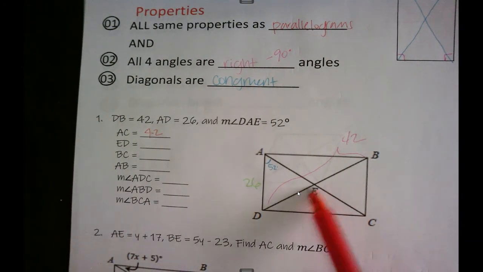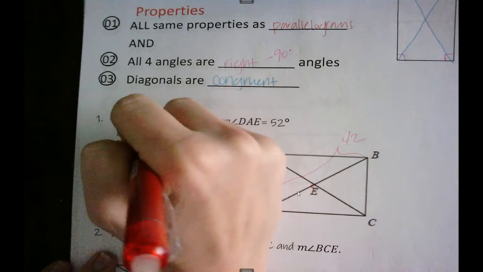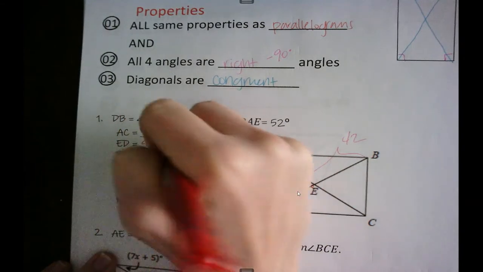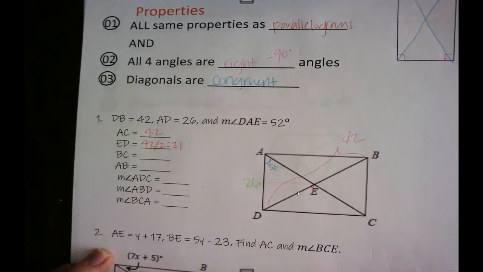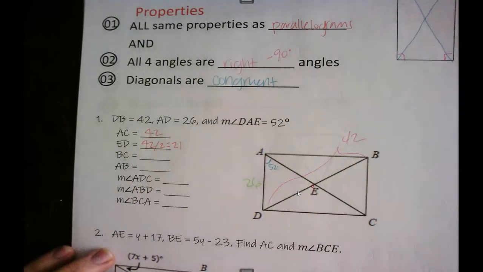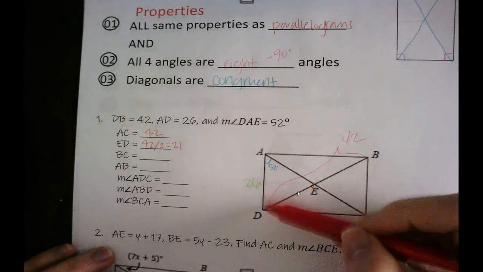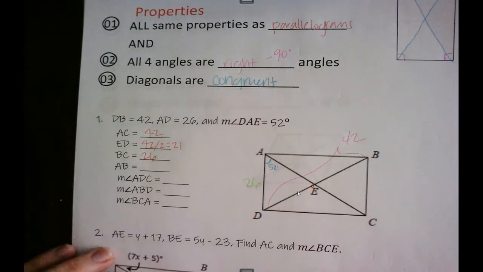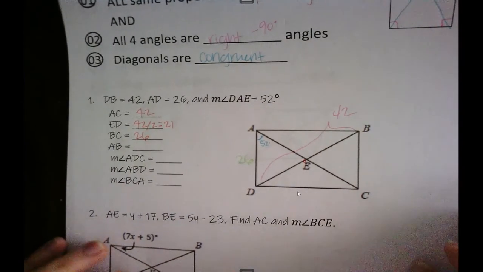We want to know what ED is, and that is just one side of our diagonal, and we know that they bisect, so we can take 42 divided by 2, so that's going to be 21. BC, remember from our parallelogram, opposite sides are congruent, so the opposite side is 26, so BC is 26. We want to know what AB is.